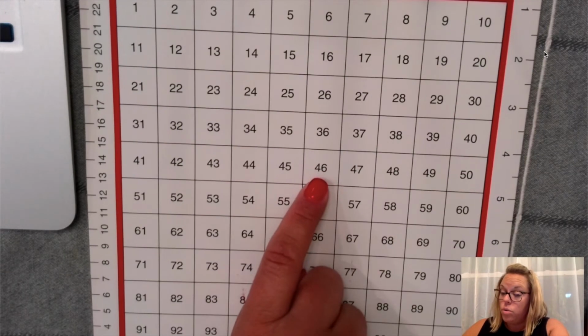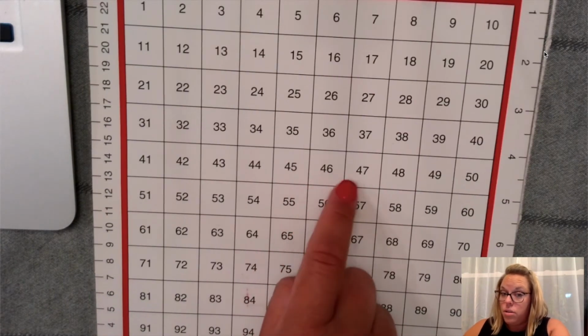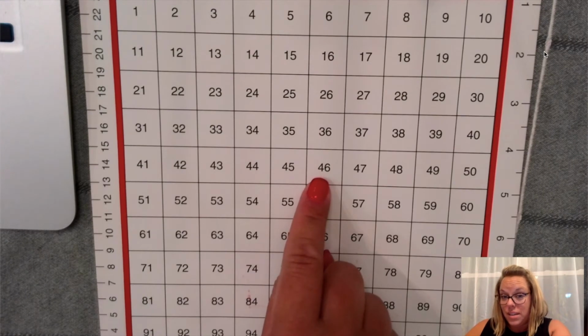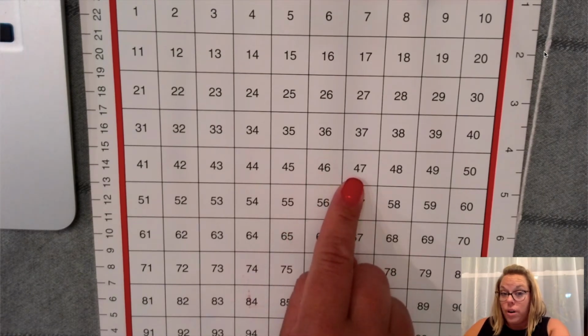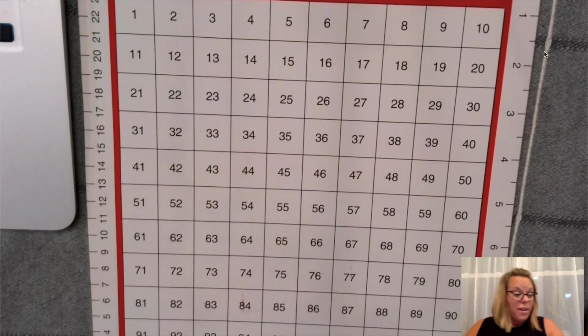I have to go to the right, to the right. One more than 46 is 47. Okay. Let's do one more practicing with that.